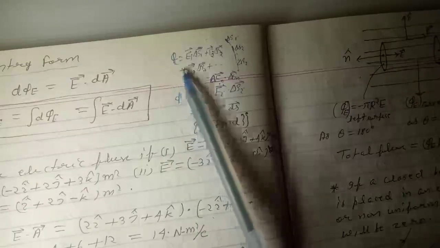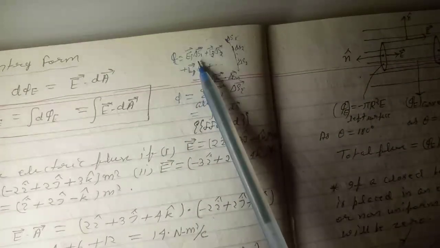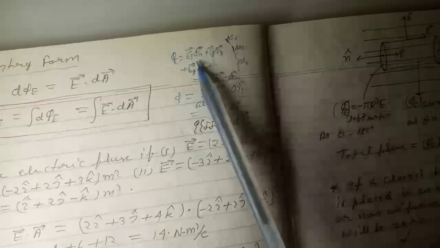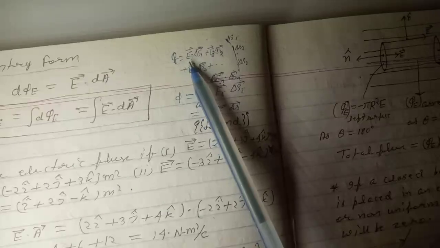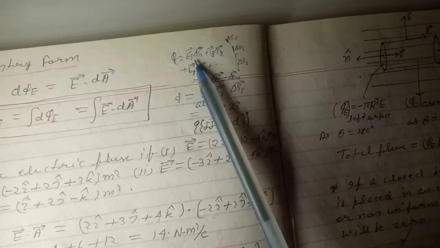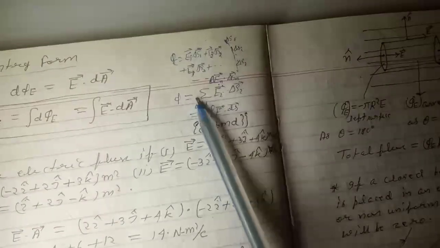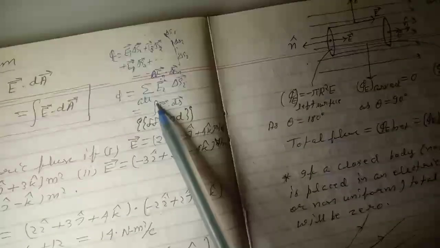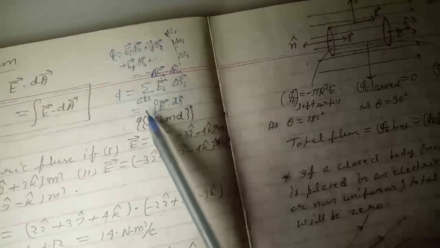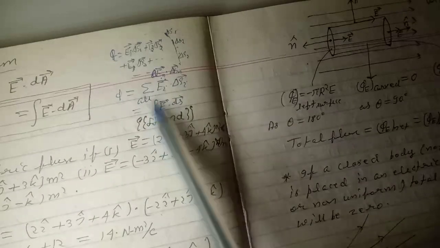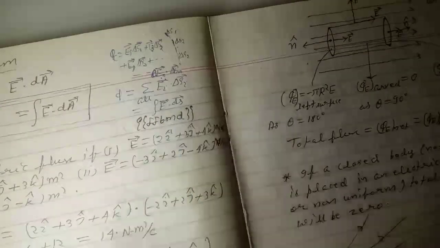If we have many surfaces, we divide the surface into a number of surfaces like ds1, ds2 and ds3, calculate the electric flux for every surface and then add up. So we can write phi equals sigma over all E_i vector dot delta S_i vector. This will add up to give integration of E vector dot dS vector in continuous form.